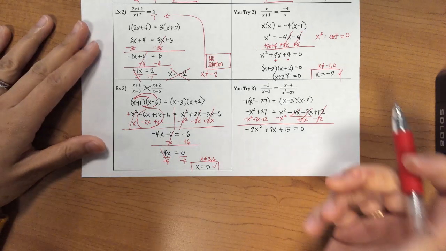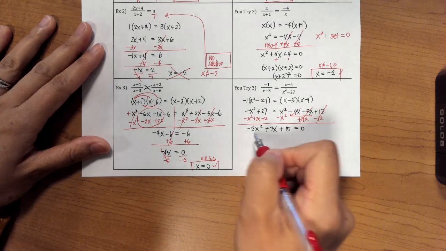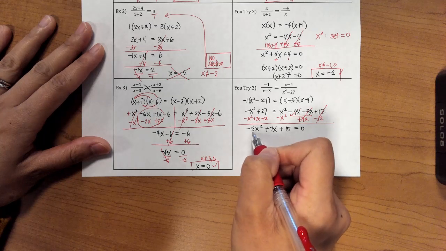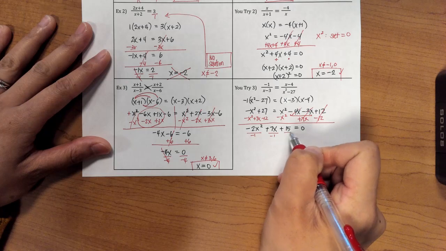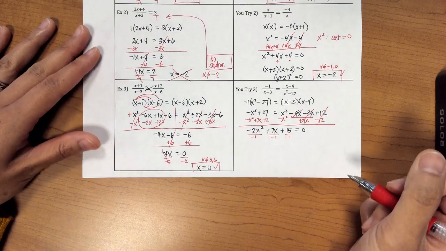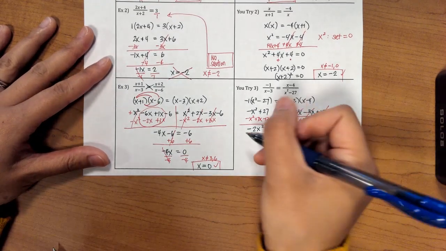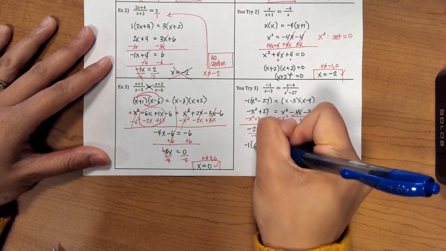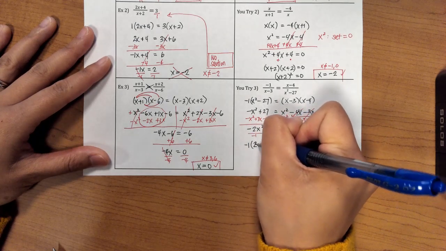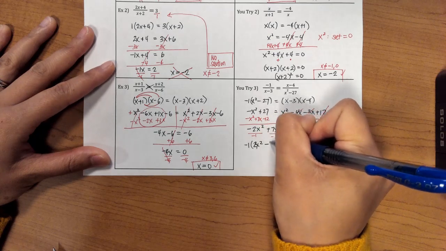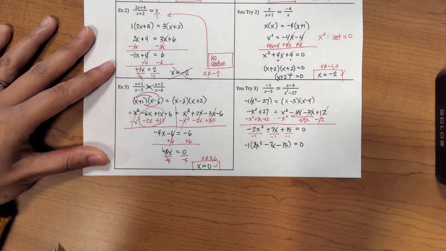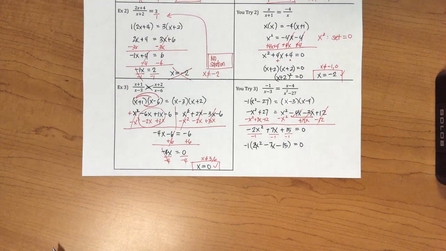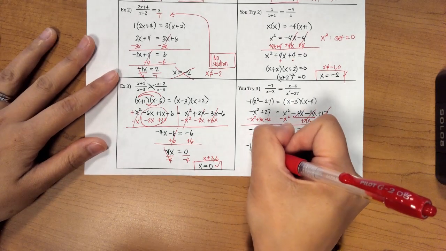Okay, at this point, we want to recognize before we do anything, even a times c double GCF, we do want to factor out and get rid of this negative. We never want the first number to be negative. If I do this, I get negative 1 parentheses 2x squared minus 7x minus 15 equal to 0. And now we're going to do a times c double GCF. Okay. Now, what does this negative 1 do? The negative 1 goes away.